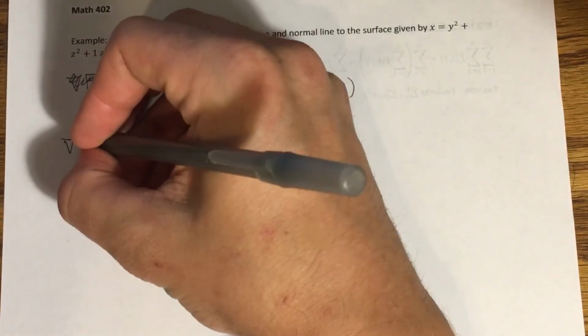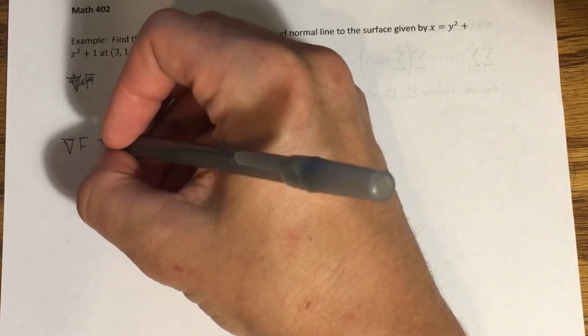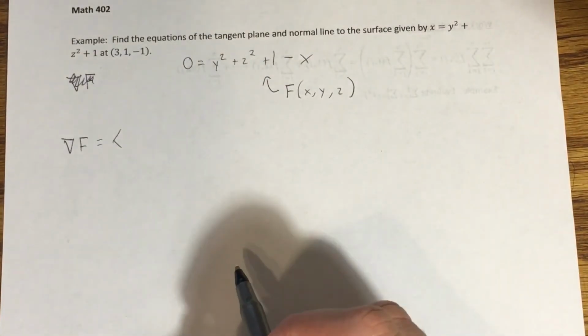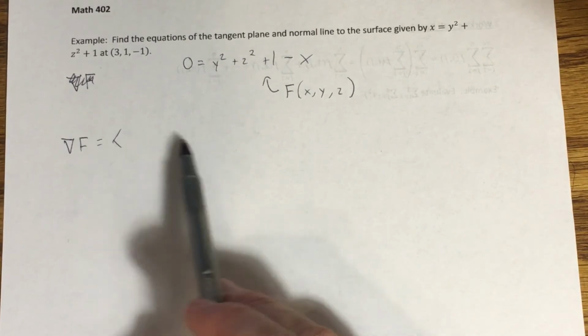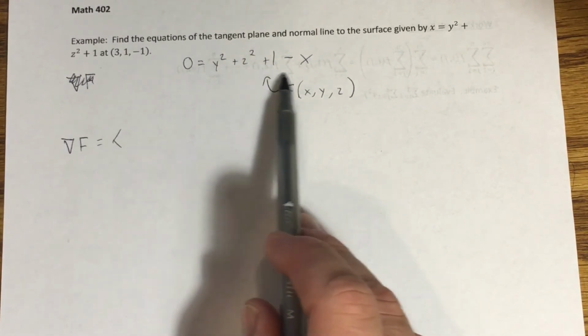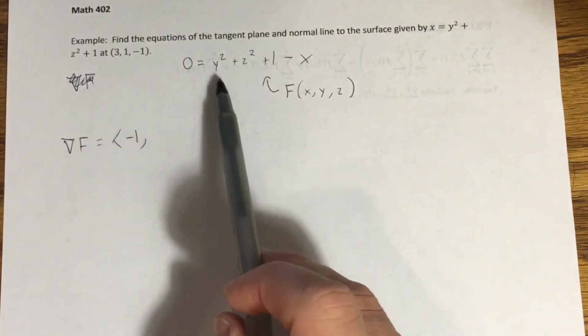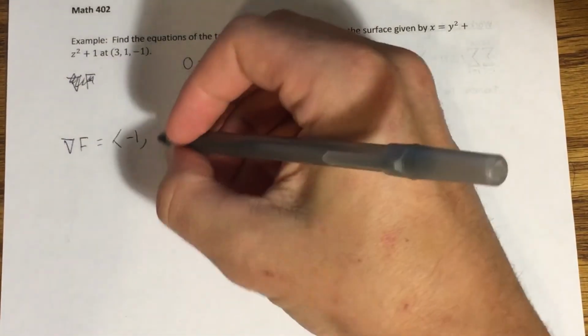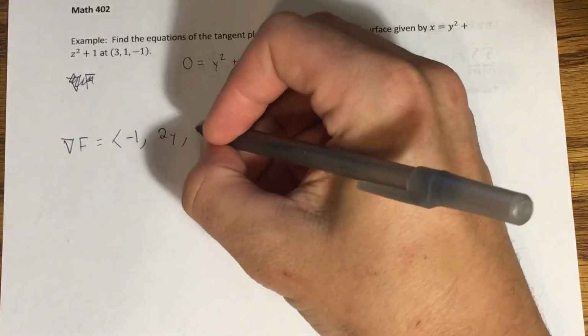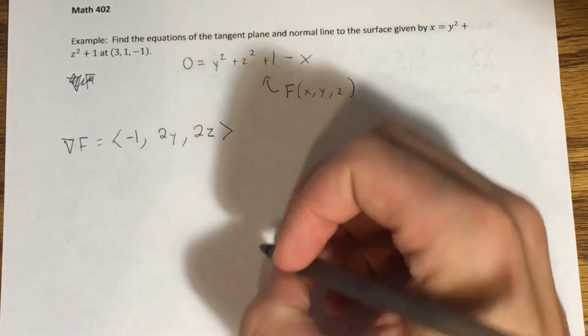Now we can find del f. What is del f? Well, I need my partials with respect to x, y, and z. So my partial with respect to x would be -1. Partial with respect to y would be 2y. And with respect to z would be 2z.